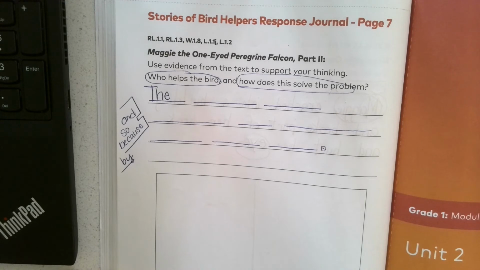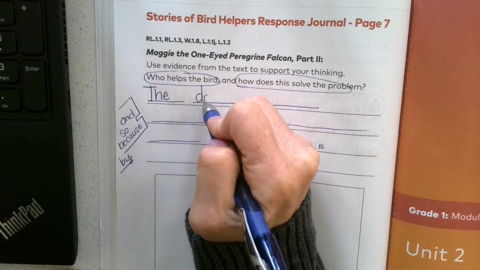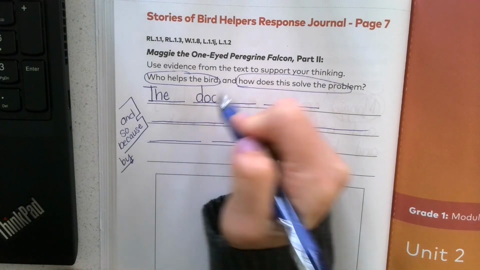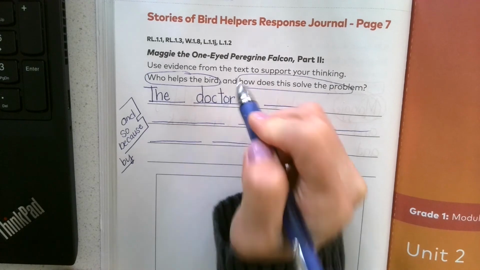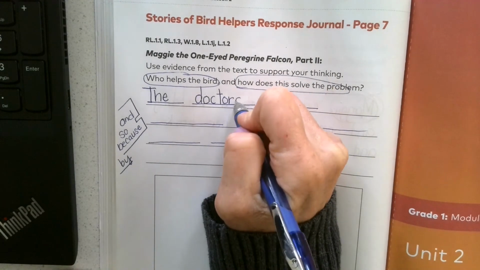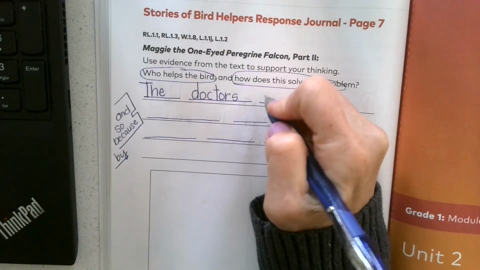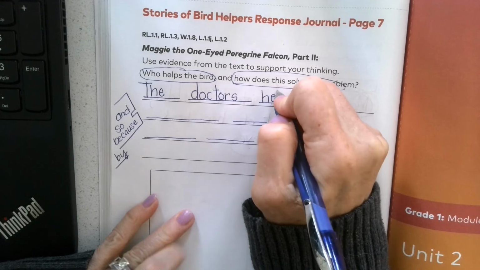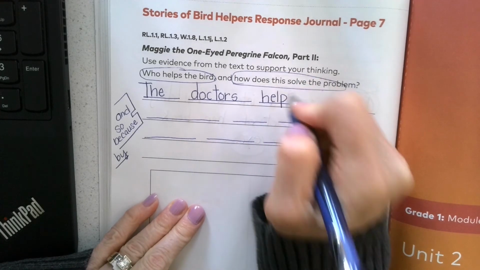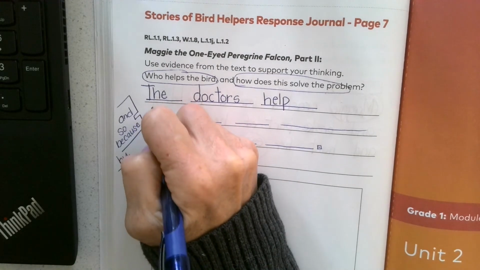Doctors, it's actually or. So d, a, k, t. The word or, and it's more than one, so we're going to add an S. The doctors help is easy to tap out. H, E, L, P. The doctors help Maggie.